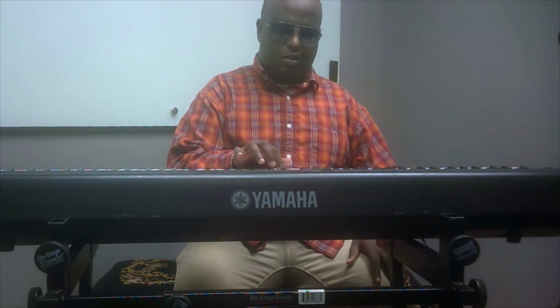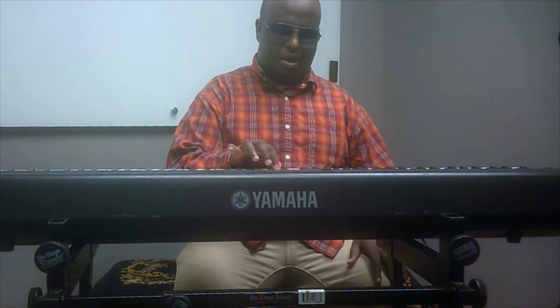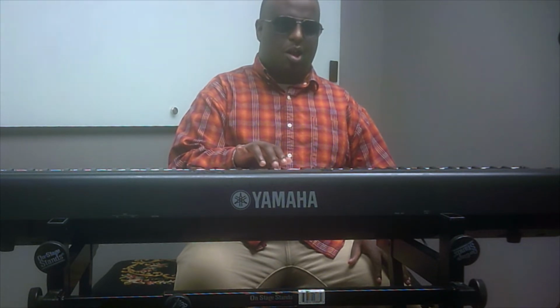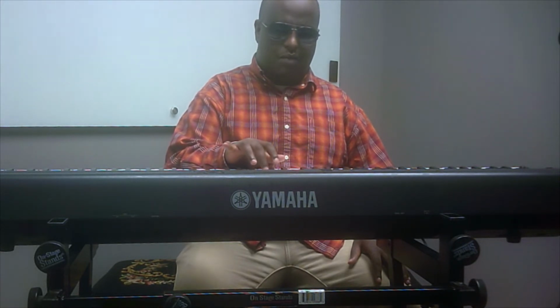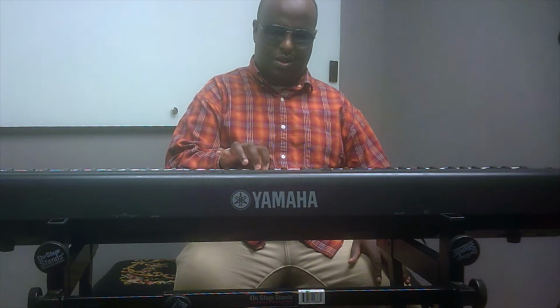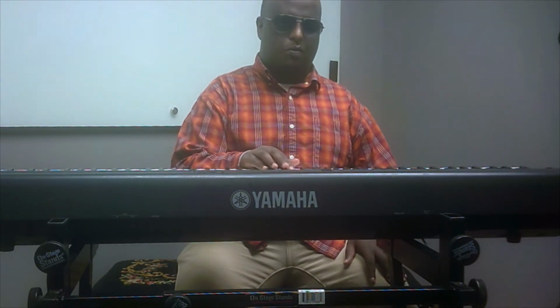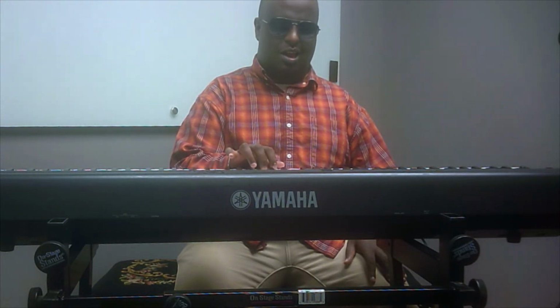Alright, so now we just finished finding our C note. Now if we go directly to the right of the C and in between our 2 black keys, the next note is our D. Okay, and there it is. That's D. Now if we go to the right of the D and directly to the right of our group of 2 black keys, we find our E. And there's E. So the notes that surround our group of 2 black keys are C, D, and E.